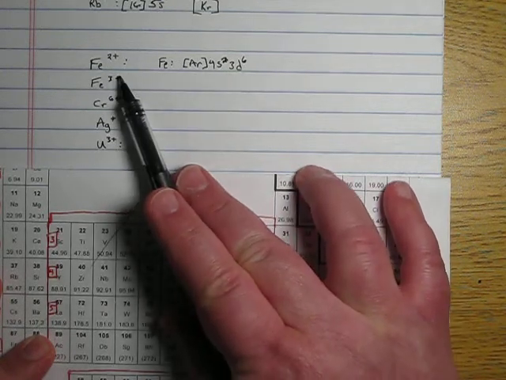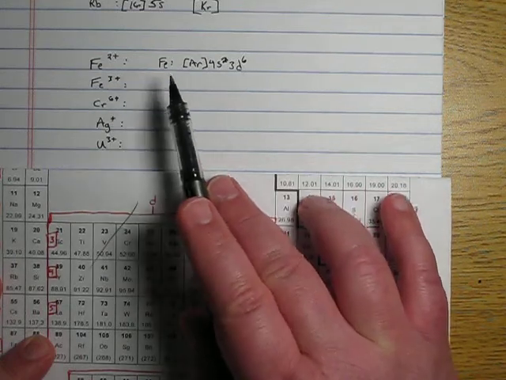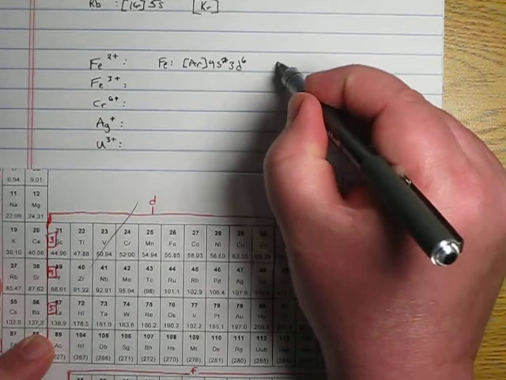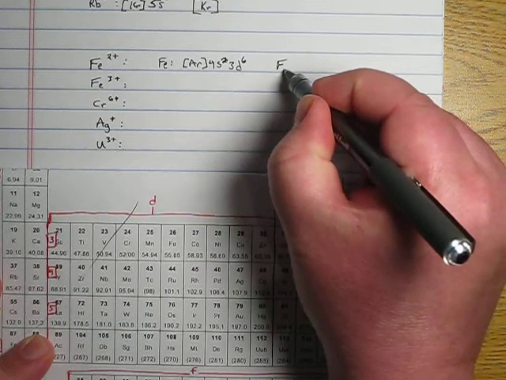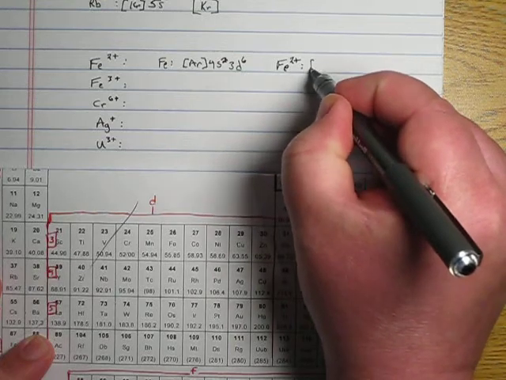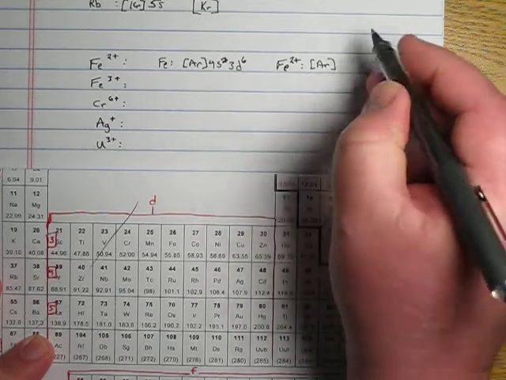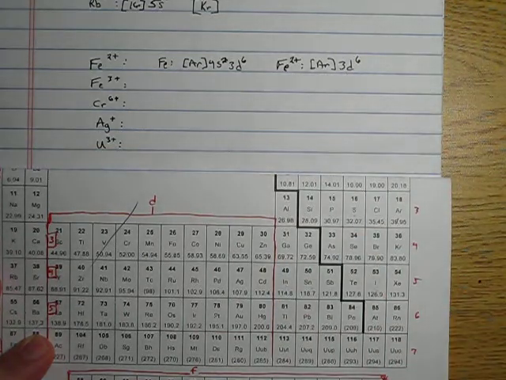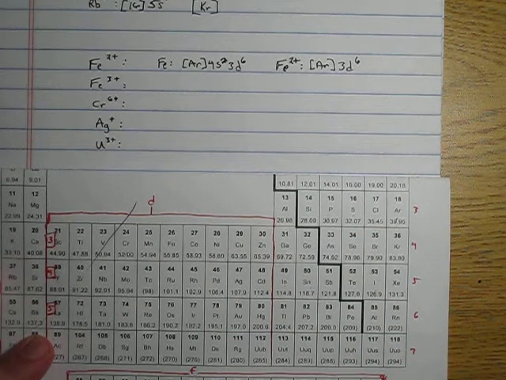So iron 2 plus, we need to remove 2 electrons. The highest energy electrons are actually these 2 electrons from 4s. So Fe2 plus is going to be argon core 3d6. It's those 2 4s electrons that get taken away.